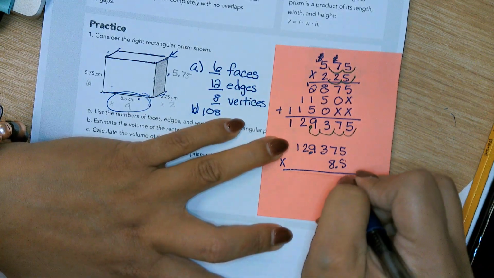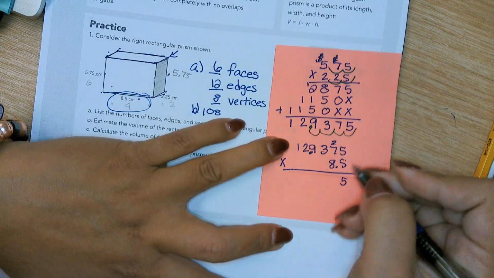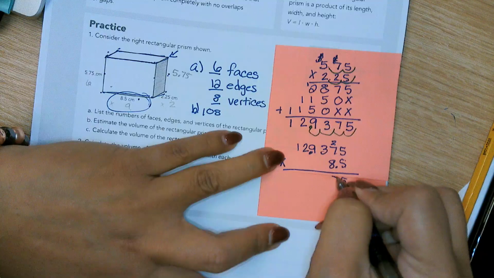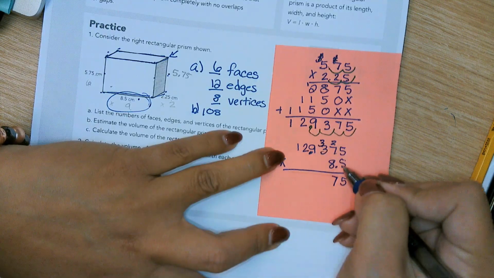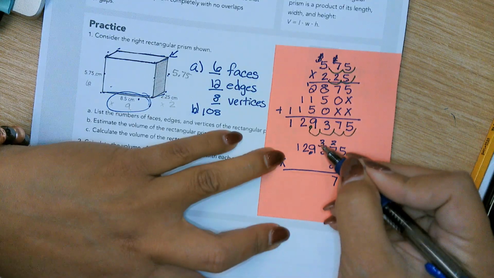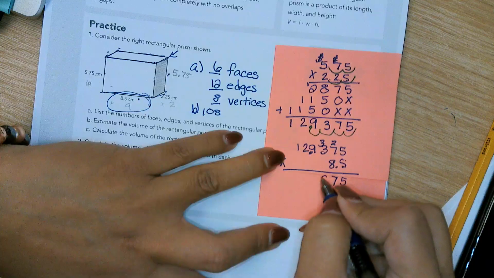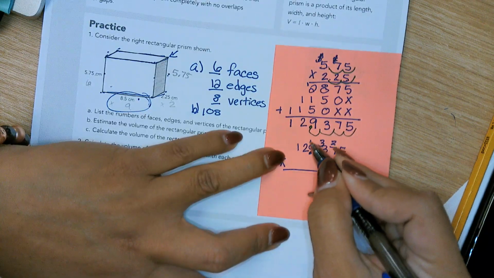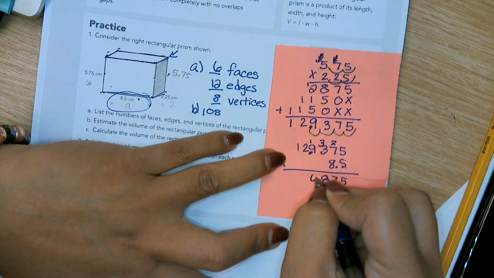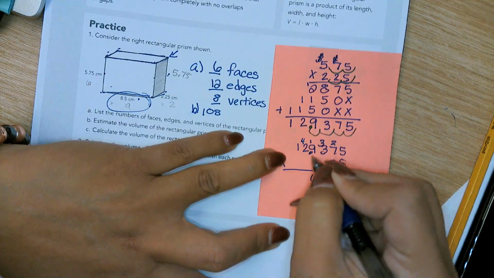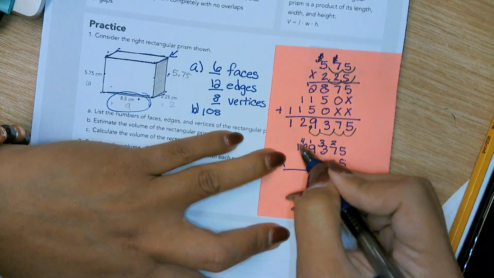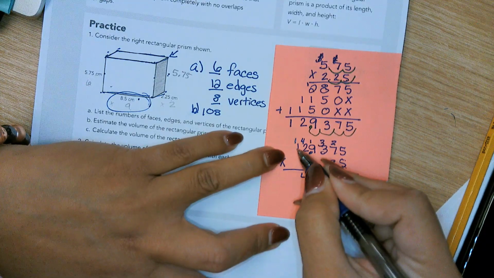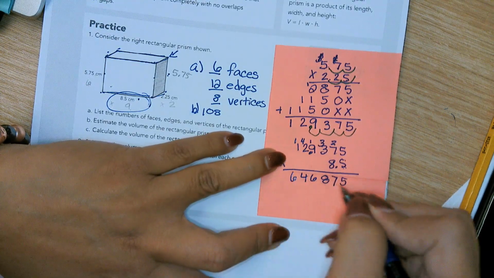5 times 5 is 25. 5 times 7 is 35, 36, 37. 5 times 3 is 15, 16, 17, 18. Carry 1. 5 times 9 is 45, plus 1, 46. 5 times 2 is 10, plus 4, that's 14. Carry the 1. 5 times 1 is 5, plus 1, that is 6.